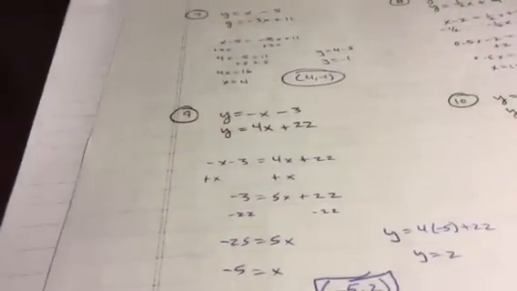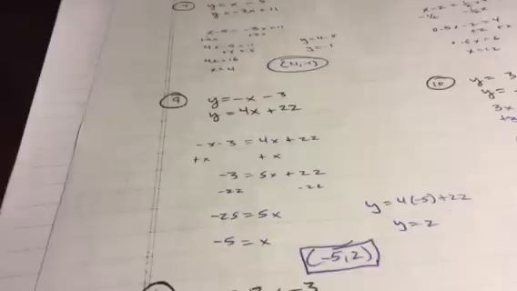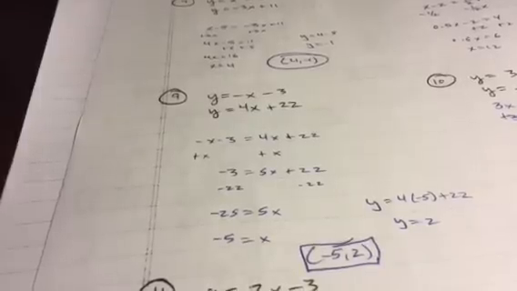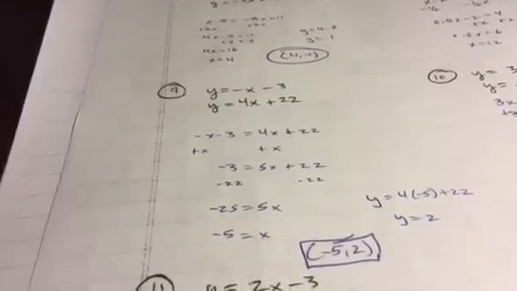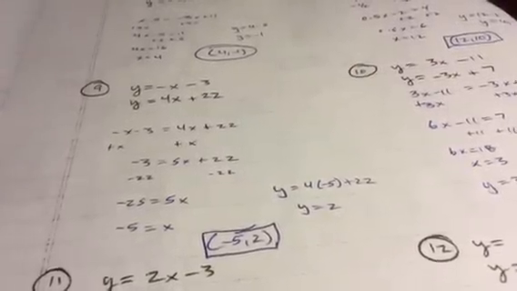Negative x minus 3 is equal to 4x plus 22. Add x both sides. Then you're going to subtract 22. You get x is a negative 5. Y would be a positive 2 when you plug negative 5 in for x.